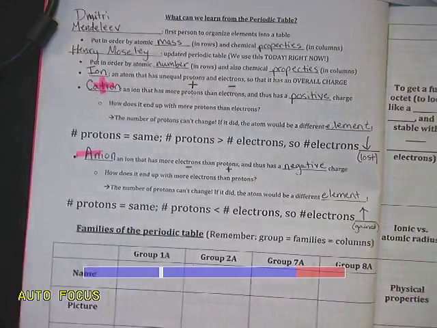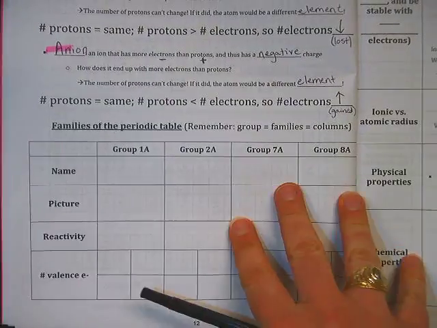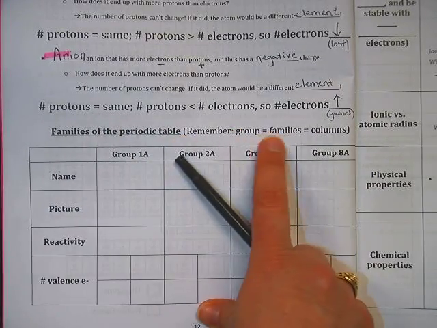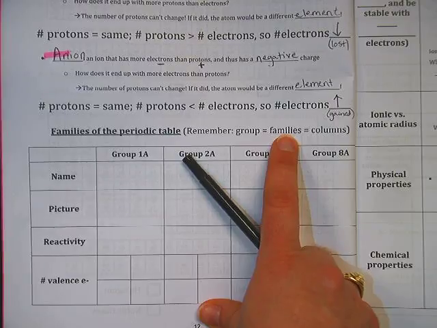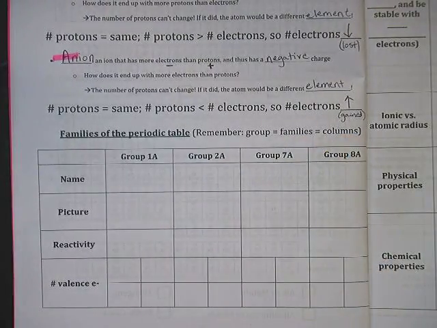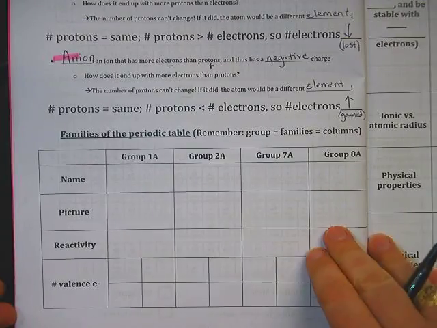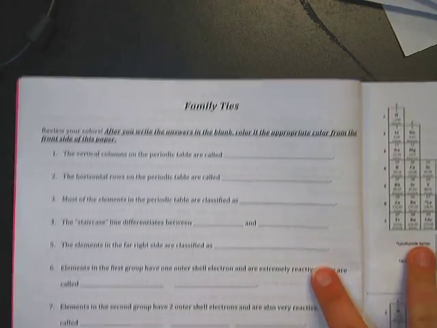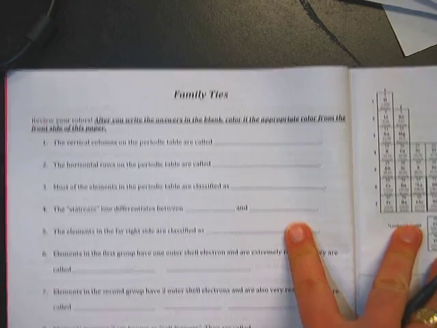All right, we have a chart to fill in. These are for the families of the periodic table. Remember that a group and a family are the same thing. Those are the columns. Okay, and if you recall, real quick, turn back to page 10. Your page 10 should be done already, but turn back to it real fast.